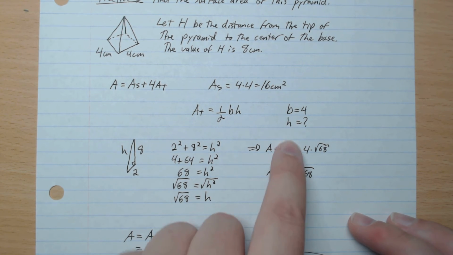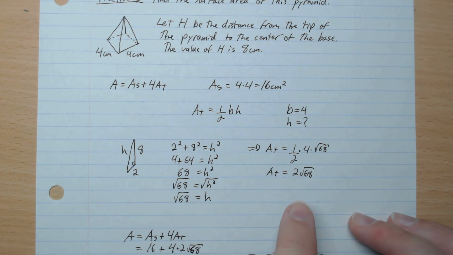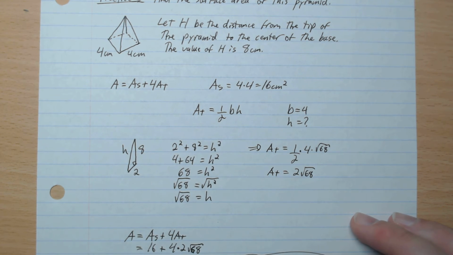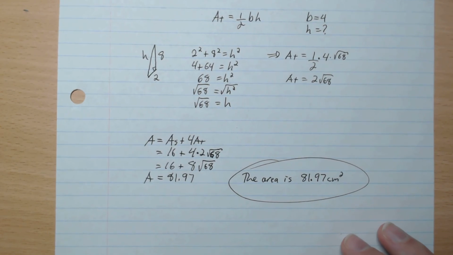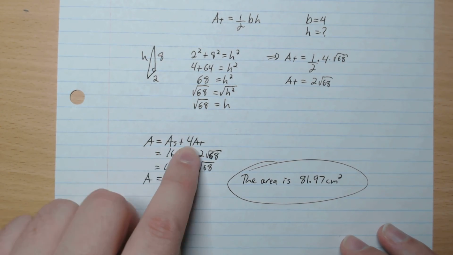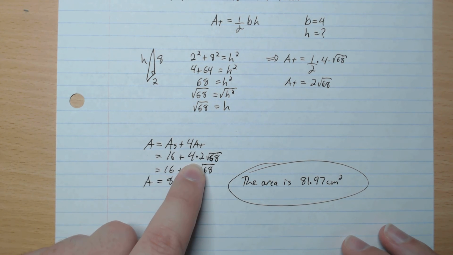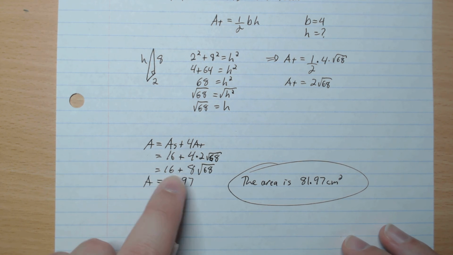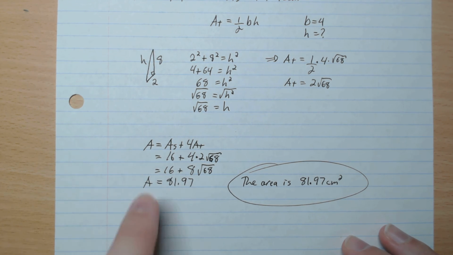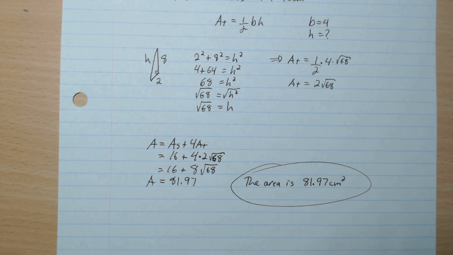So our area triangle is half b, which is 4, h, root 68. So area of the triangle is 2 root 68. And we're not rounding until the end, remember that. So area here, A total, is 16 plus 4 times the area of the triangle, which is 2 root 68. So 16 plus 8 root 68. Punch that in your calculator, and the approximation is 81.97 centimeters squared.